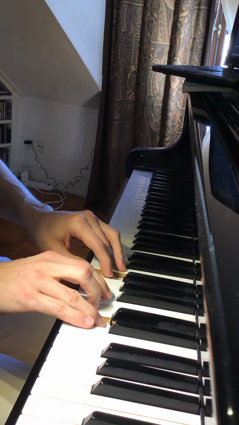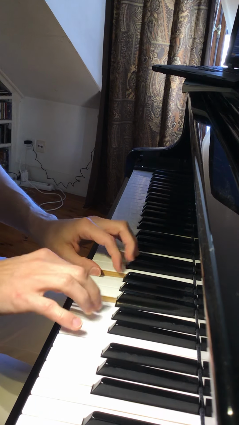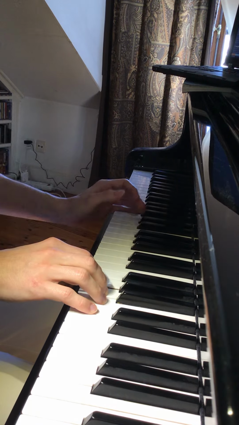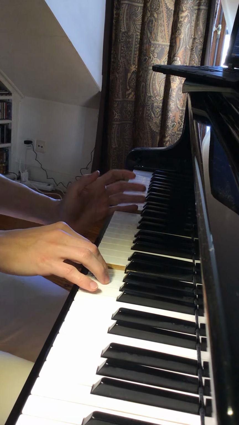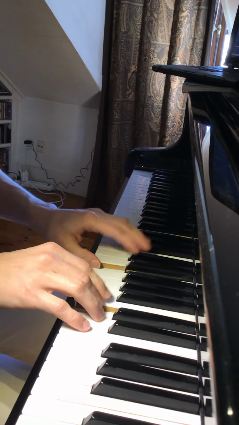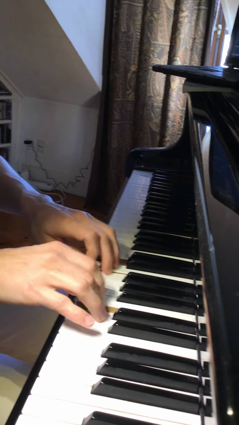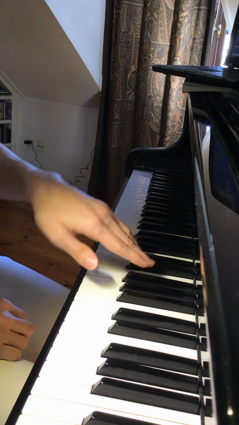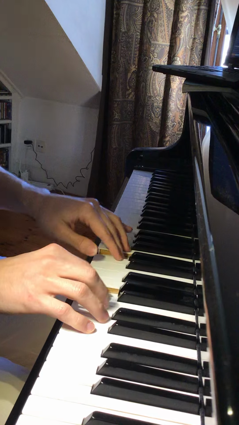Let's say I change the rhythm. It's a cadenza. So I didn't do anything genius. It's the same thing, but just not big, right?